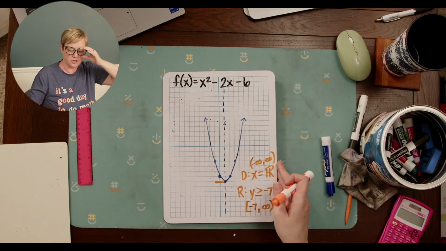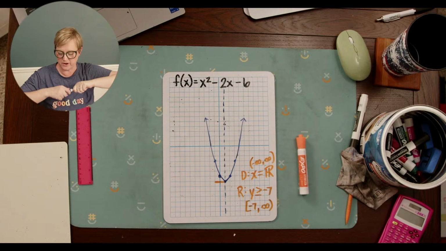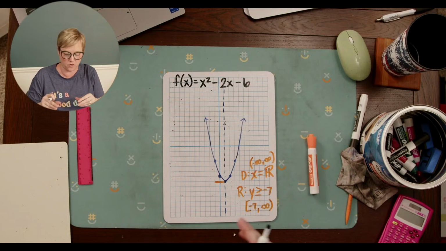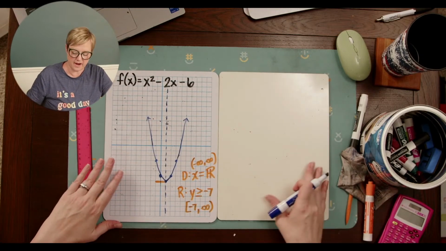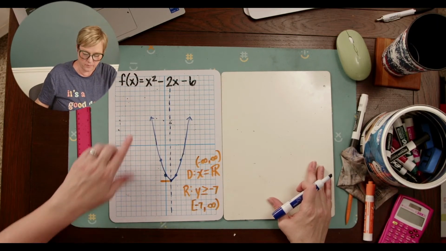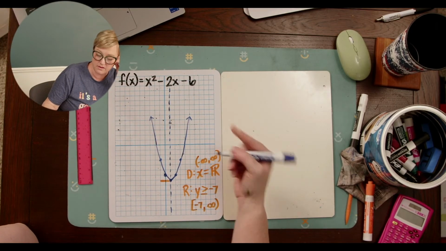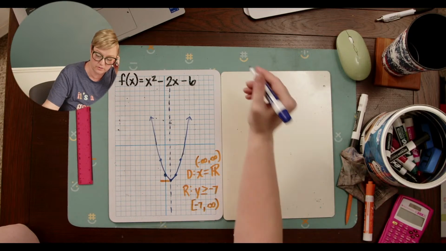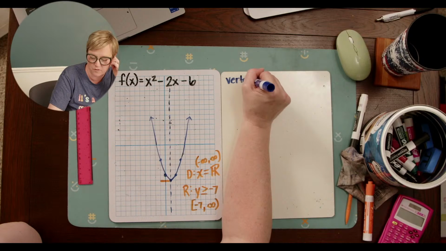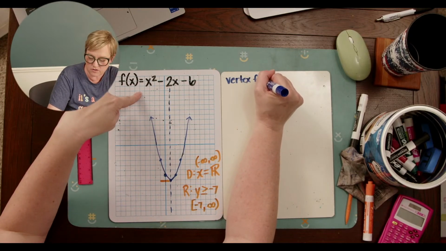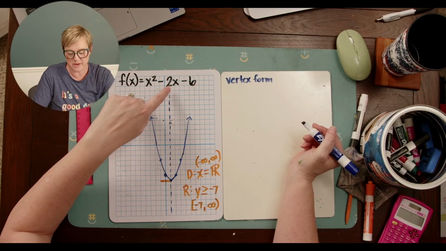Somebody asked for the vertex form of this, and that is usually a pretty good follow-up. So the vertex form of a quadratic like this, where you've got x squared minus 2x minus 6, we can actually use this one for the quadratic formula too. Vertex form is just a different form of writing this. This is the standard form of a quadratic, where you have ax squared plus bx plus c.